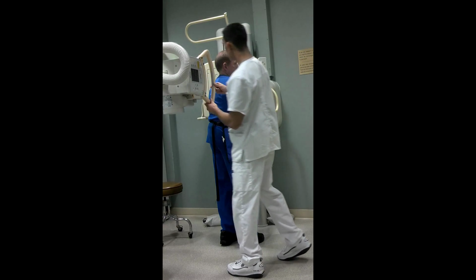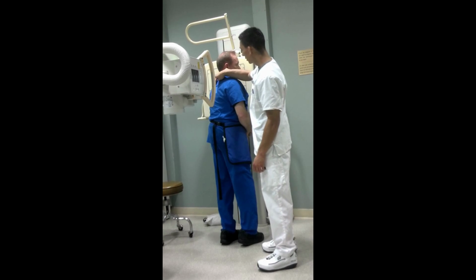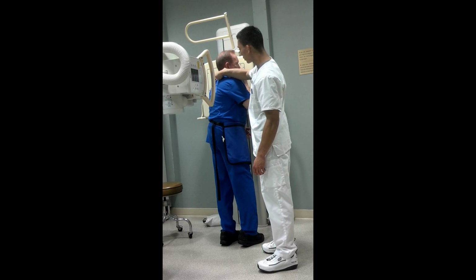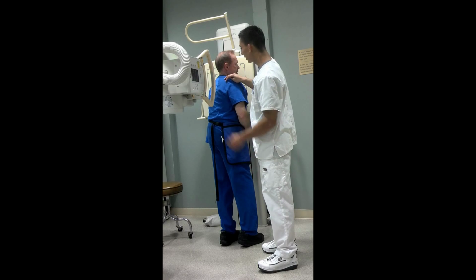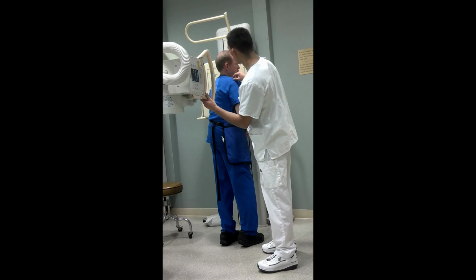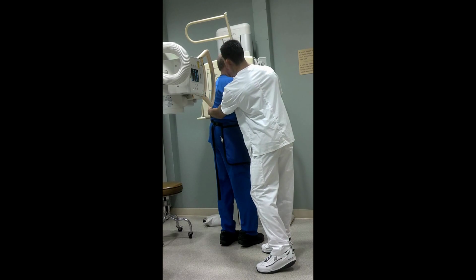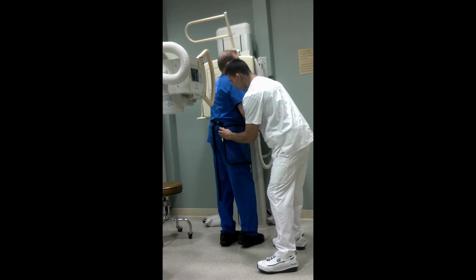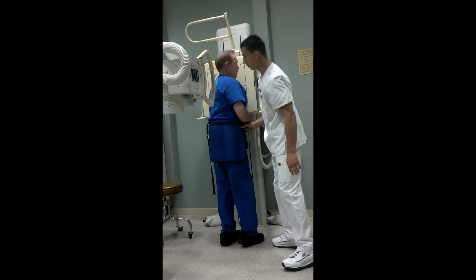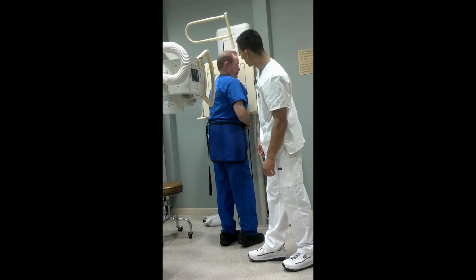And so I'm going to have the central ray here perpendicular to the scapulohumeral joint. Basically, the scapula lined up with the coracoid process to get everything. And looks like we're lined up with everything there. Get a little rotation here, and turn the shield this time on that side where the primary beam is coming from.